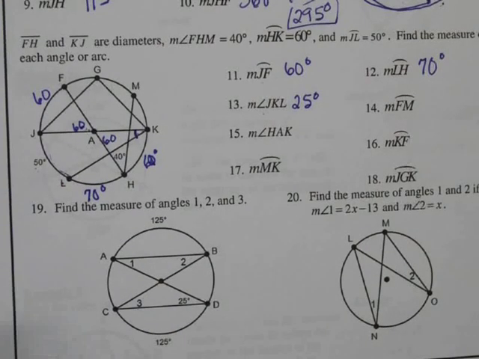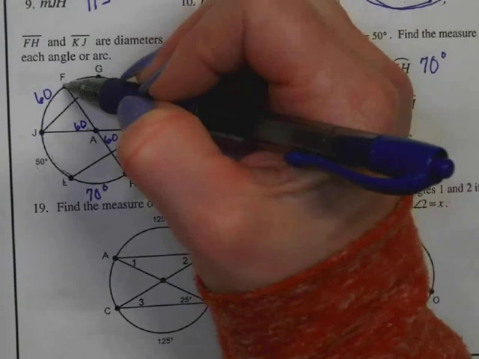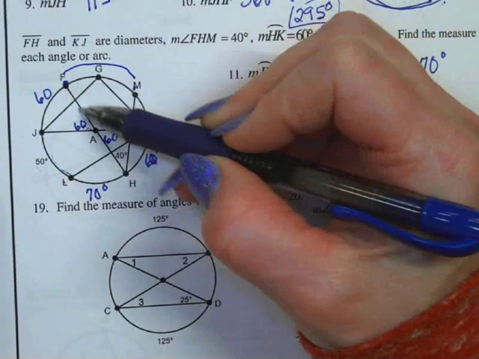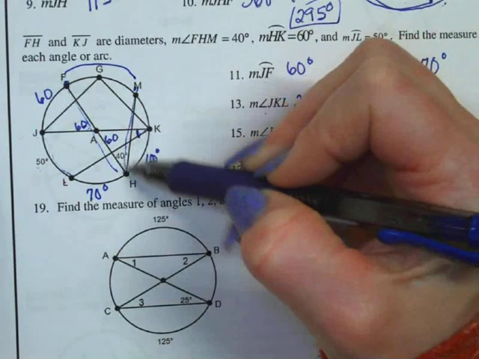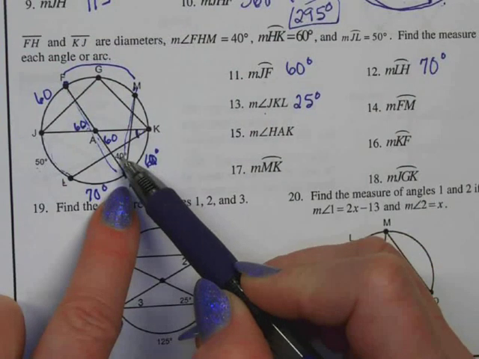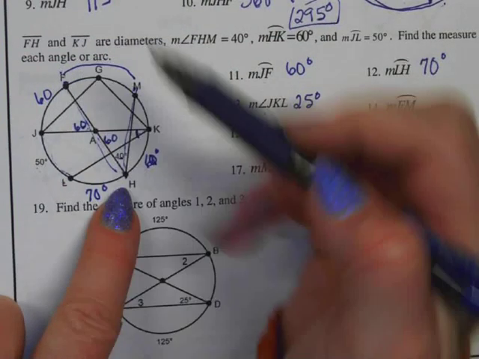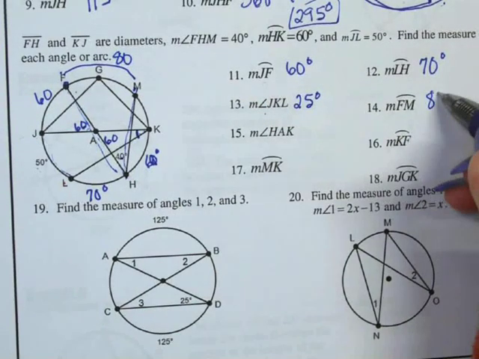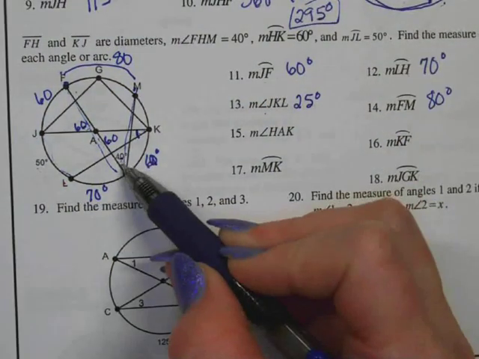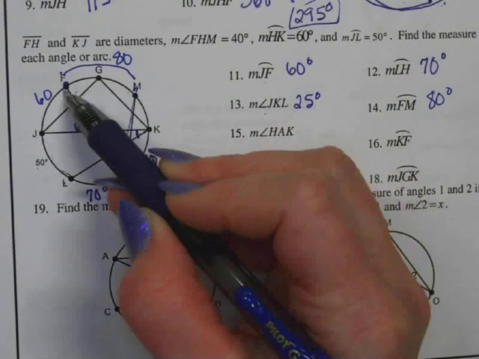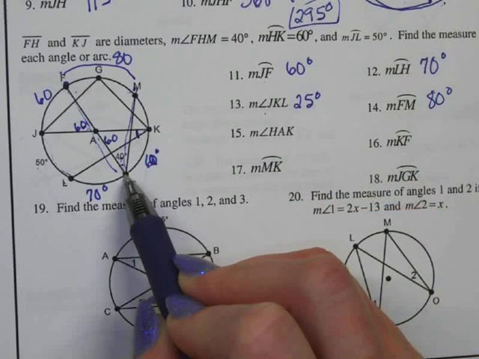Next, it wants me to find the measure of arc FM, so from here to here. Well, again, I notice that this chord and this chord happen to make up an inscribed angle. This is 40 for the angle, so that means this whole thing would be 80. From F to M, because it is double this angle. Because this was an inscribed angle, and this was its intercepted arc of that angle.